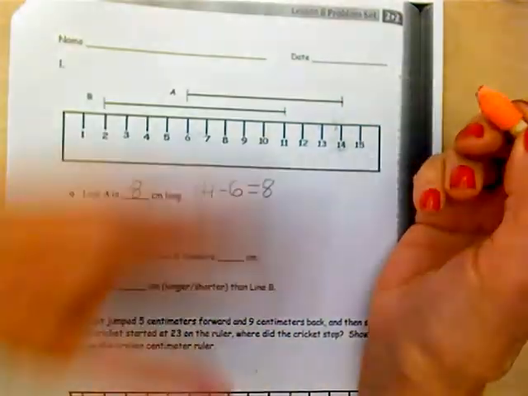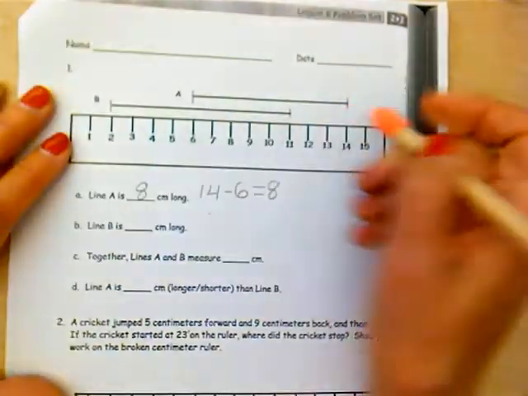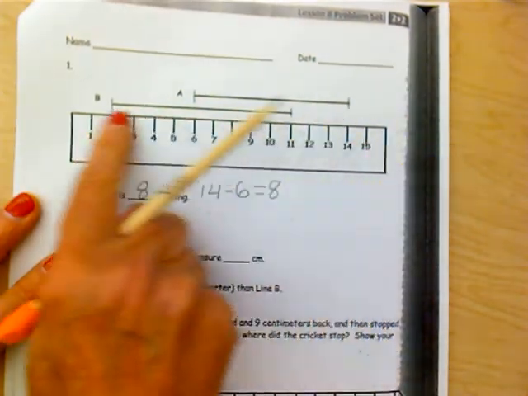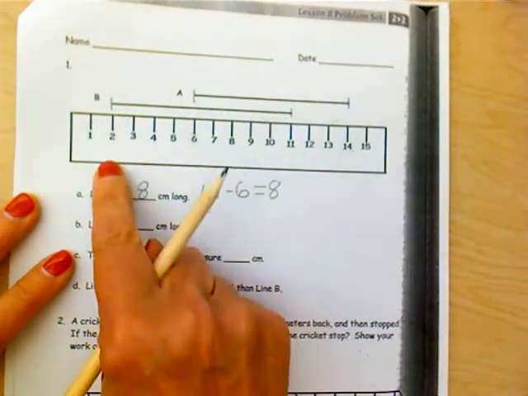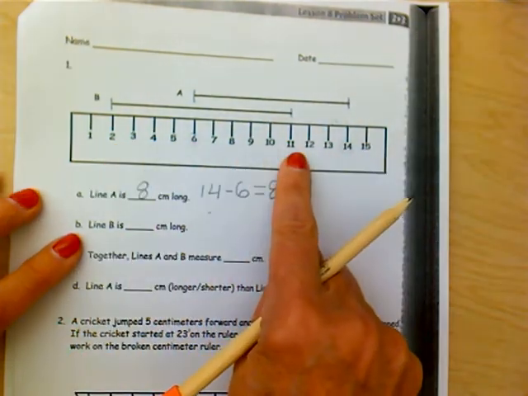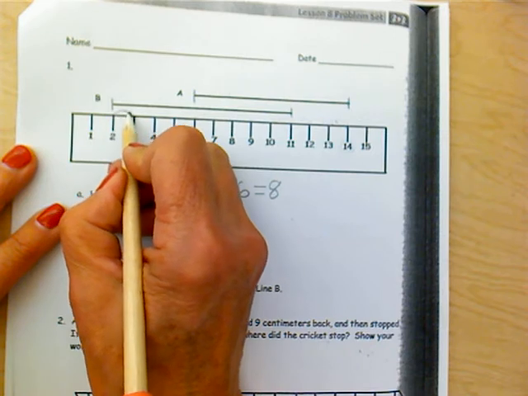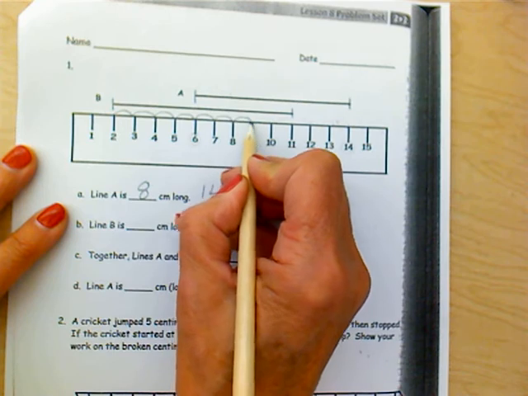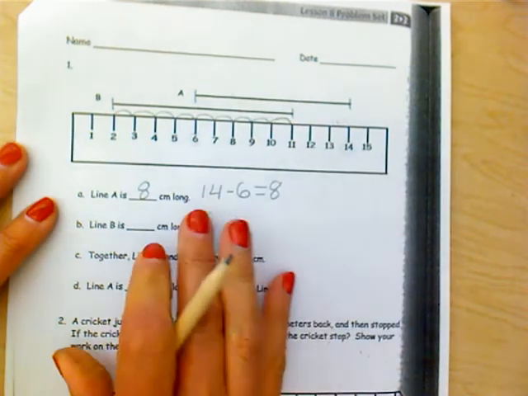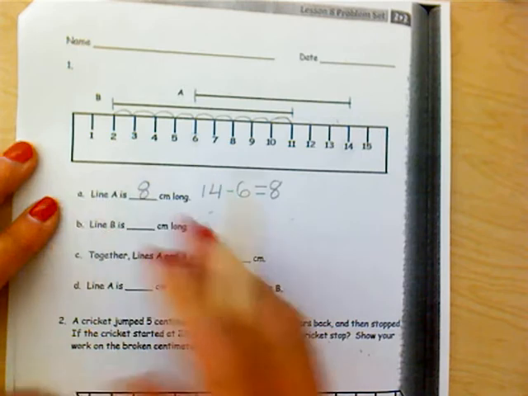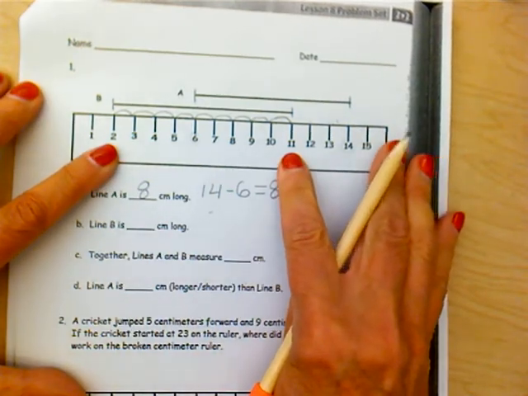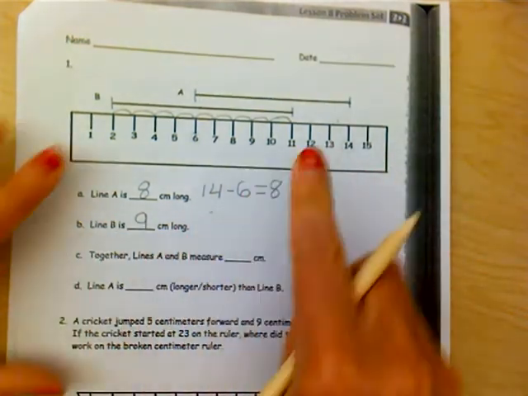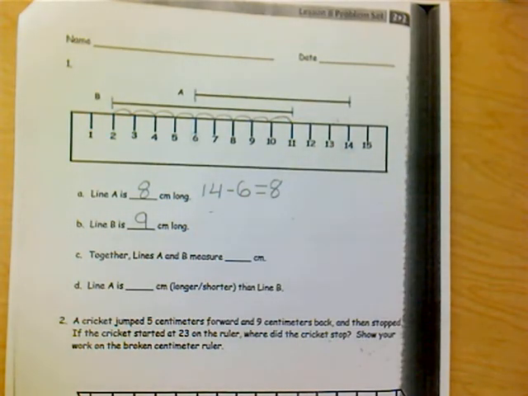And I think it would probably be a good idea for you too, because now we're starting a different problem. I'm going to erase that part, and this time I'm trying to find out how long line B is. I'm going to start at 2 and go to 11. So I'm going to count 1, 2, 3, 4, 5, 6, 7, 8, 9. So there are 9 centimeters between 2 and 11. So that means that this line is 9 centimeters long.